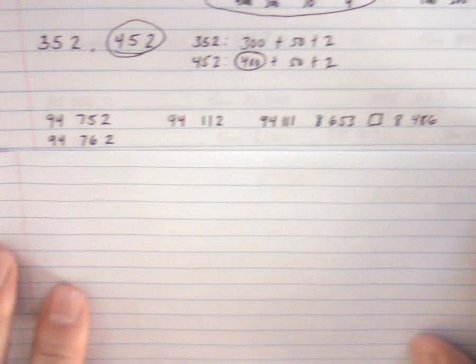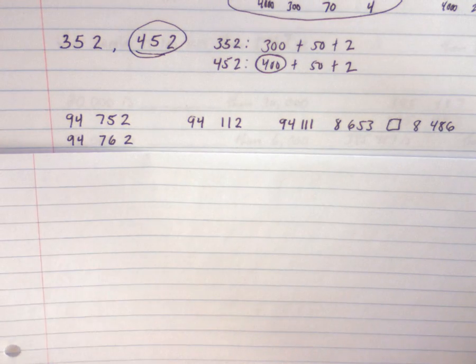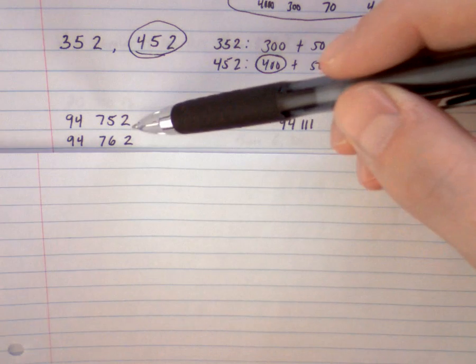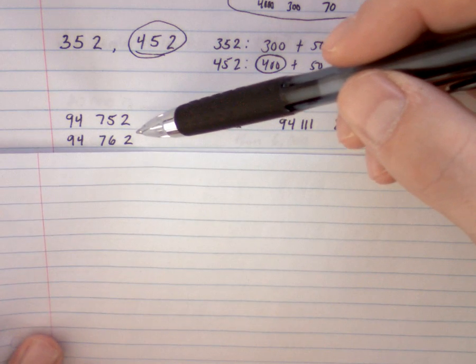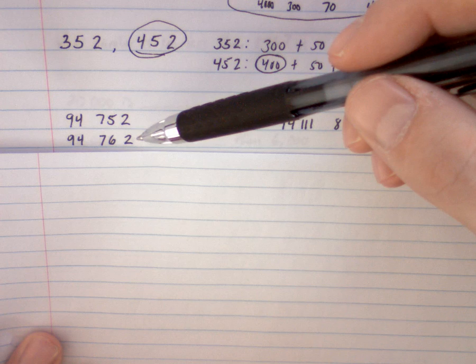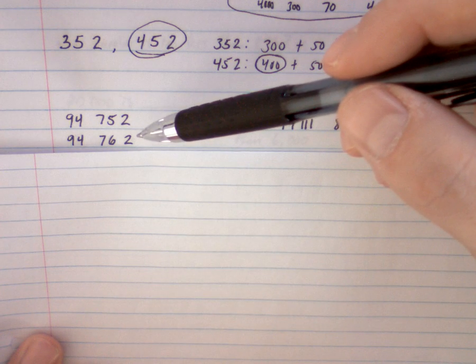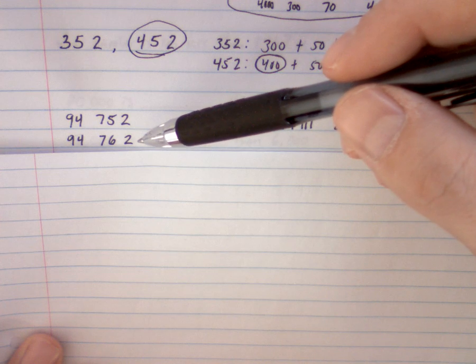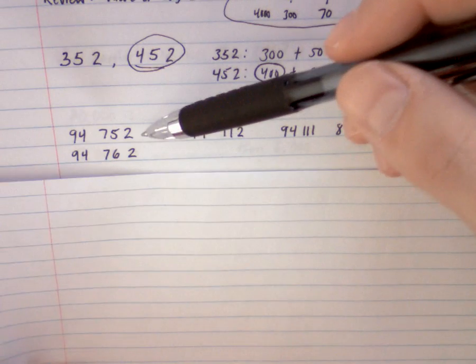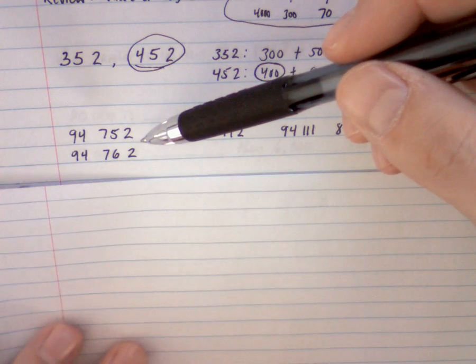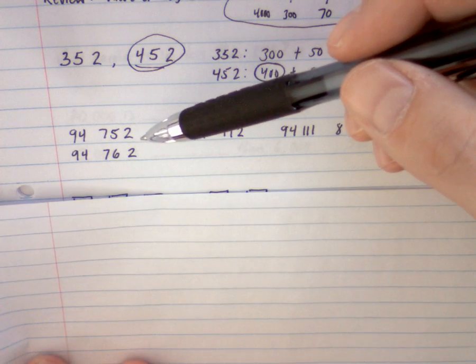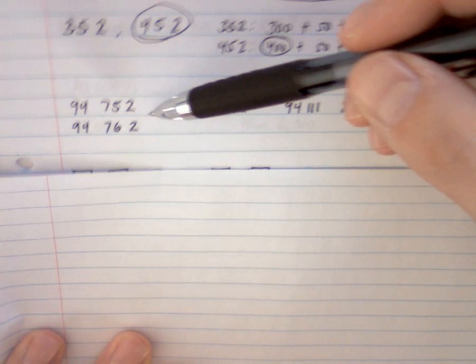Now, let's take a look at these two numbers right here. What we want to do is circle the numbers that are different. Always start with the ones, and then we want to write down, or just circle in general, which number is the biggest number. So let's take a look.